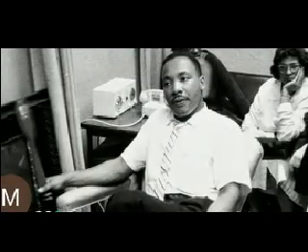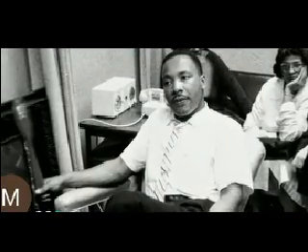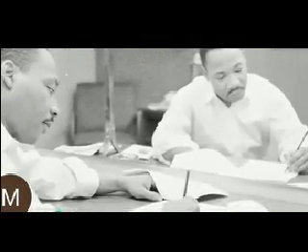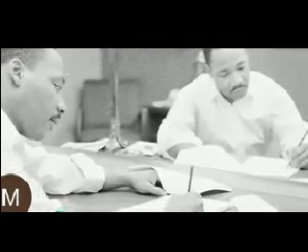The night before, King worked with a close group of advisors to get the speech just right. They worked through the night, settling on a final draft in the pre-dawn hours of August 28th. Interestingly, the phrase "I have a dream," a phrase he used in earlier speeches, was nowhere to be found in this copy.